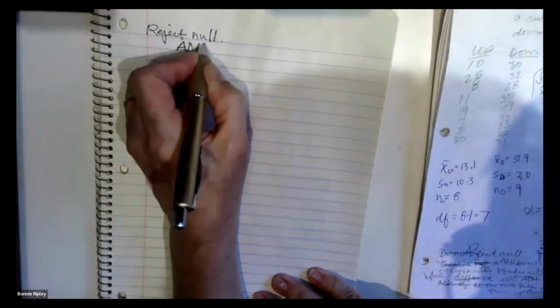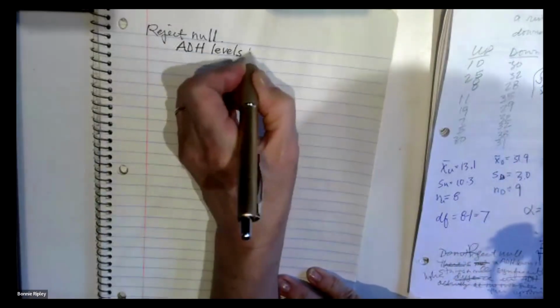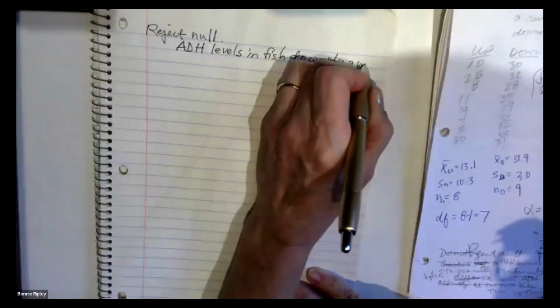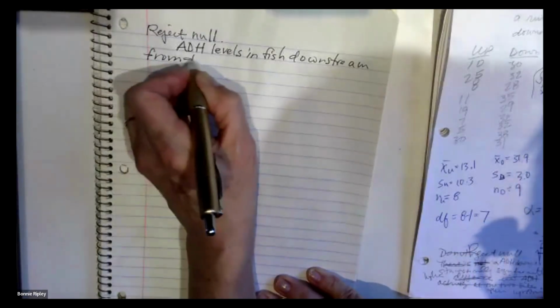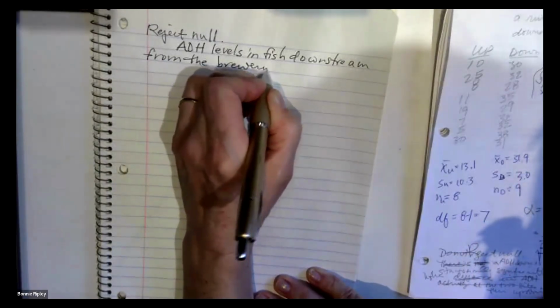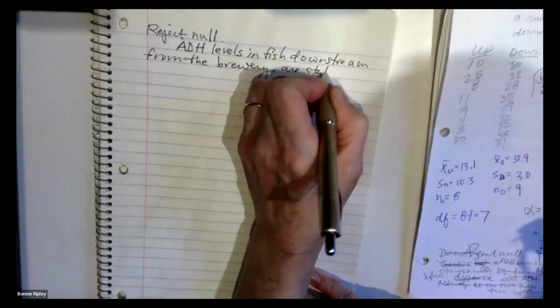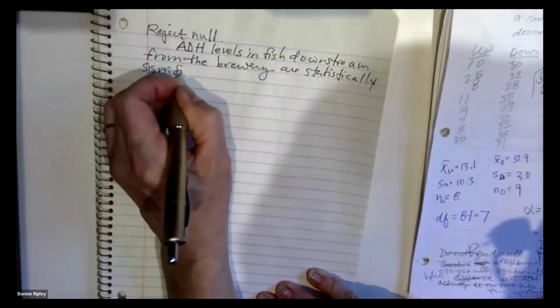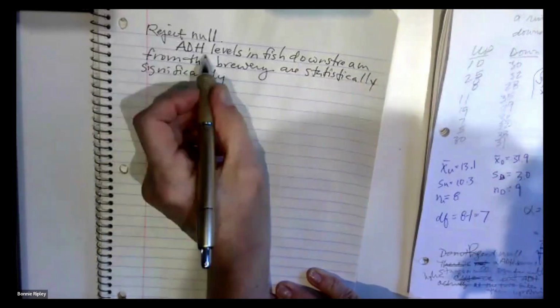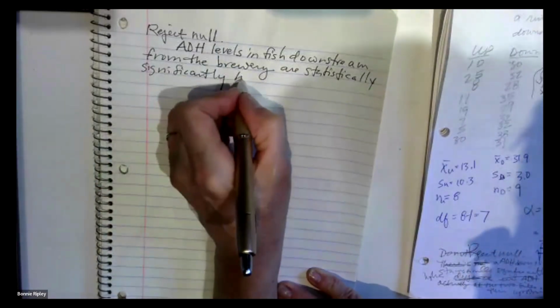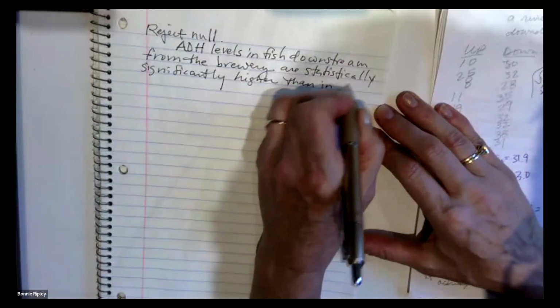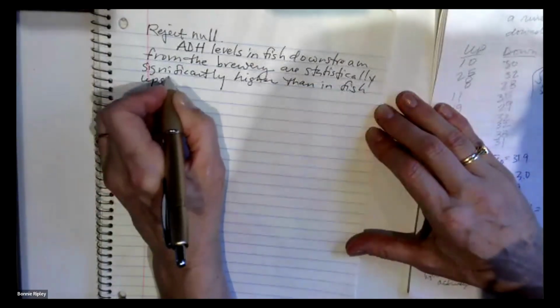That means ADH in fish downstream are statistically significantly higher than in fish upstream.